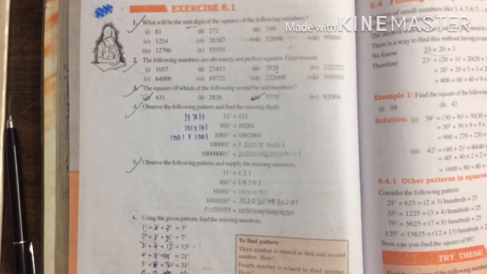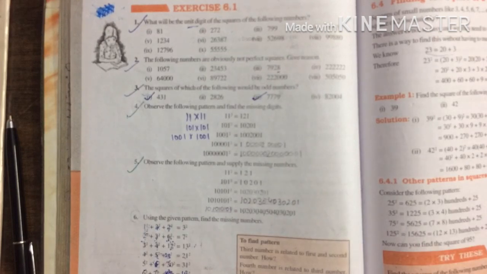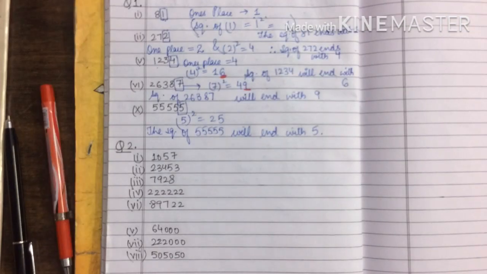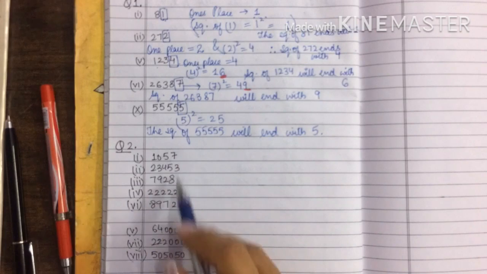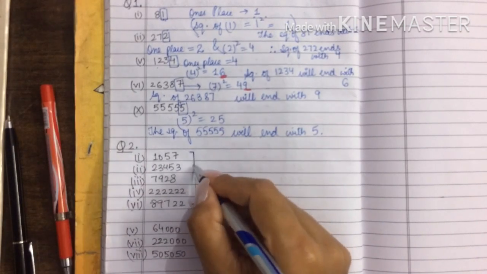5th has 3 zeros, 7th part has 3 zeros, 8th part has a single zero, so the number of zeros is odd. That's why they are not perfect squares. Let's write down the answer. So what I have done here is I have actually separated the numbers. These are the numbers for which the reason is same.